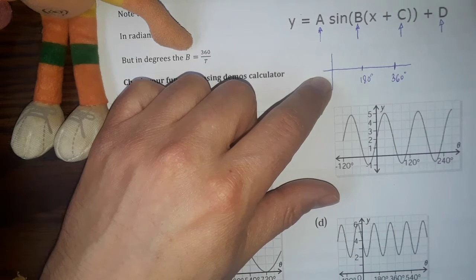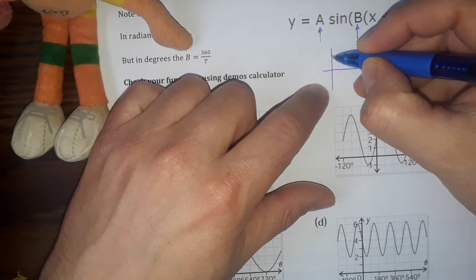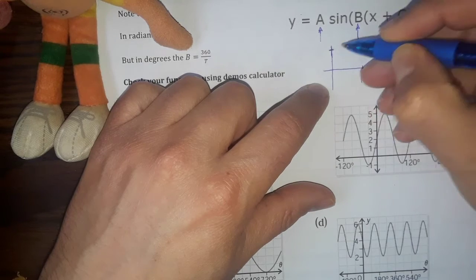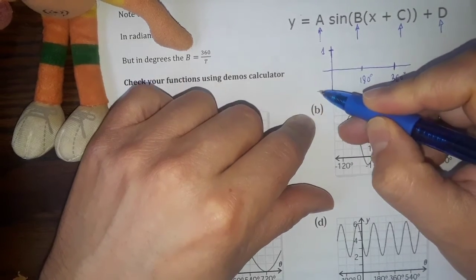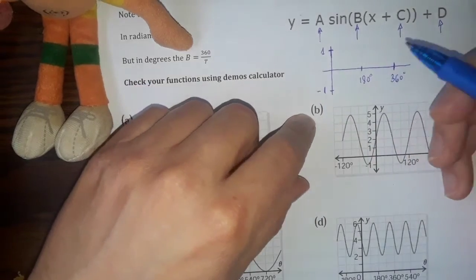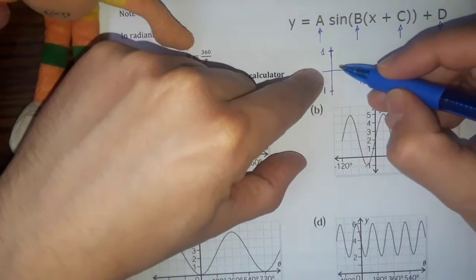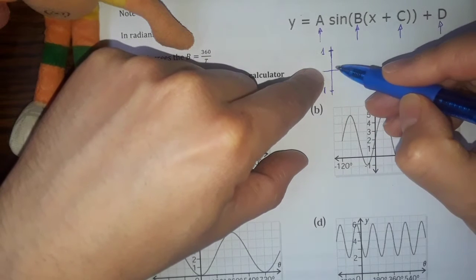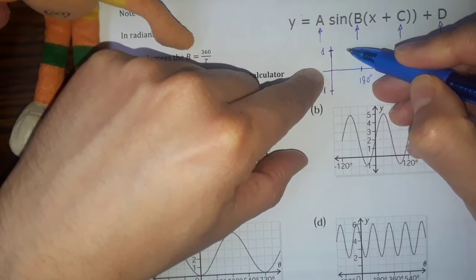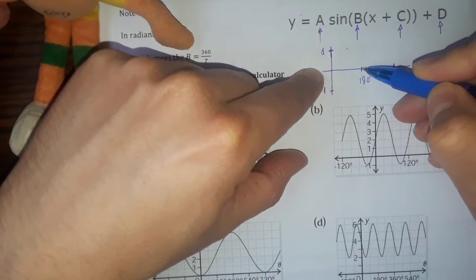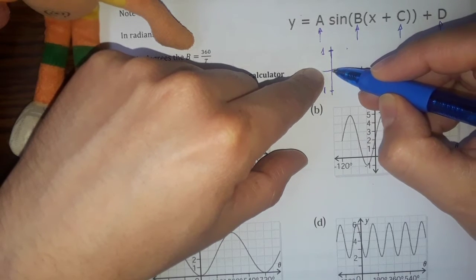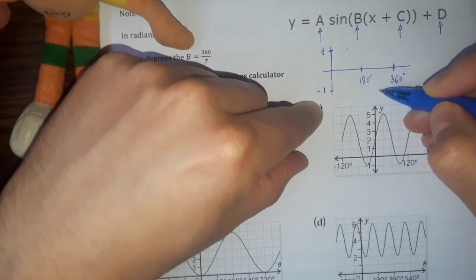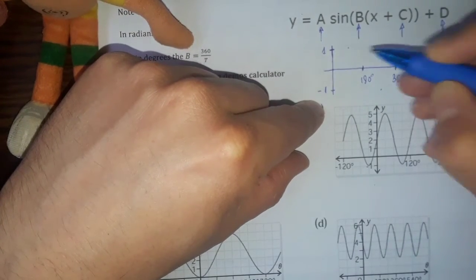Here we would have +1, and here we would have -1. So a sine starts at 0, 0, and goes up until 1. Then it would pass 180 through 0, and then go to -1, and it would end at 360.